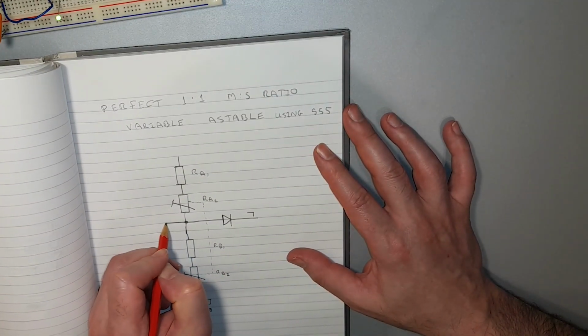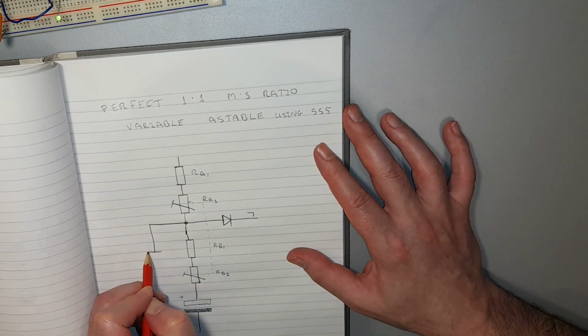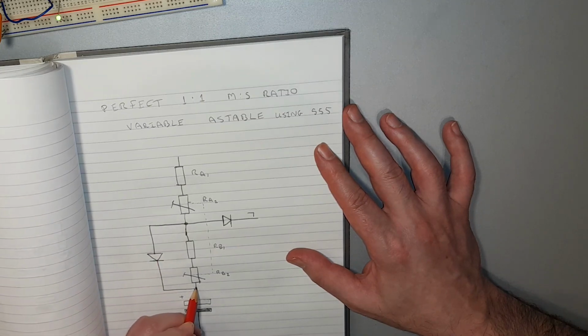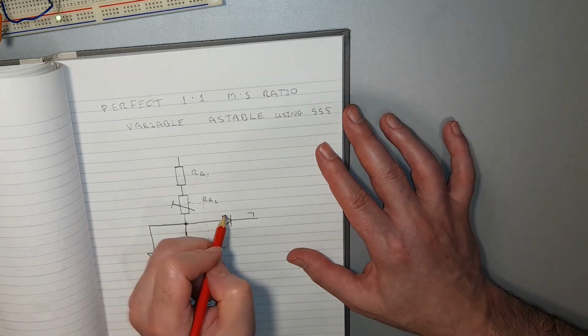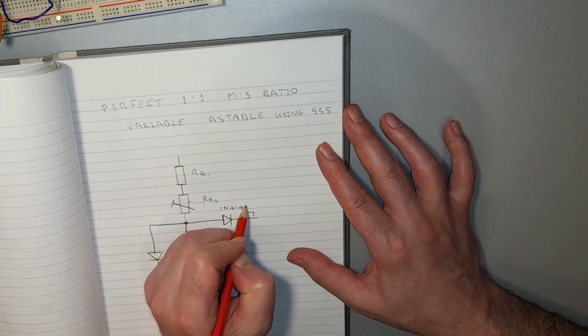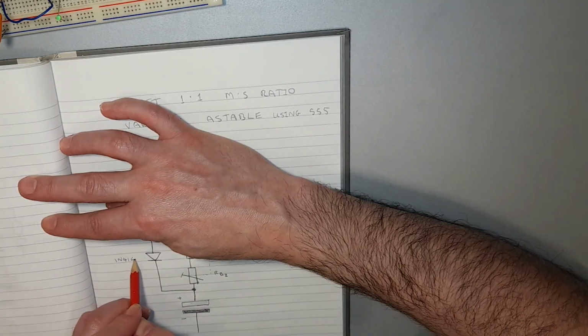The second diode goes like that. That's a 1N4148, and that's a 1N4148.